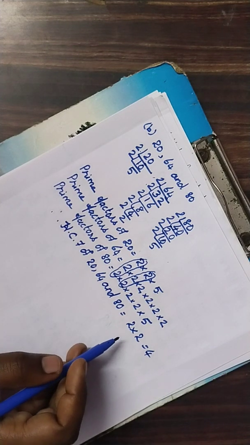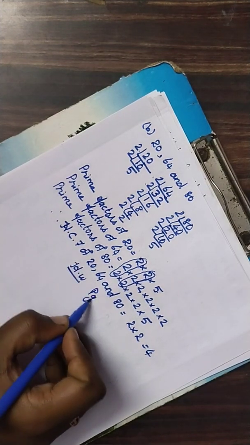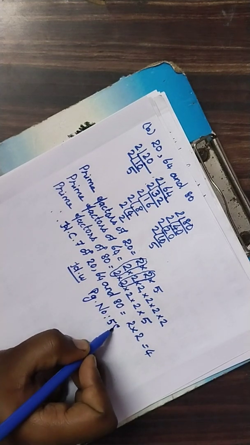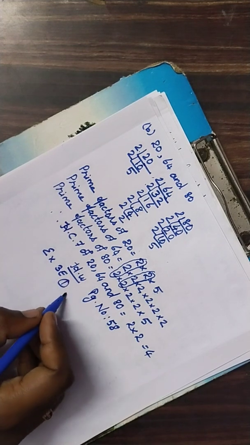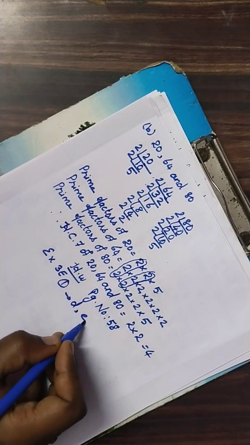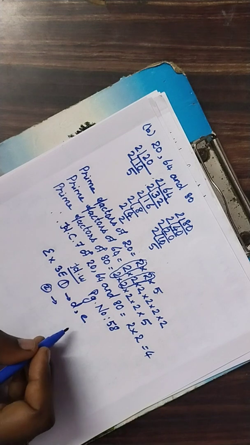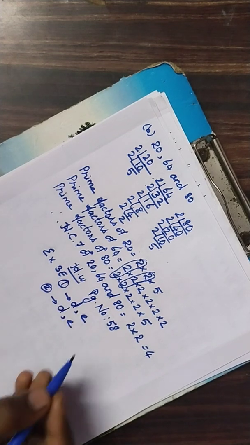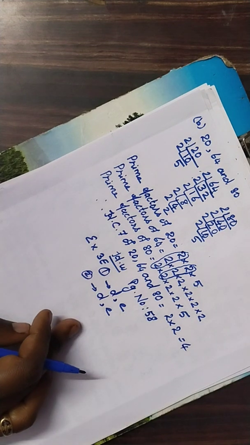Okay, then today's homework problem. Page number 58, exercise 3E, number 1, D and E, using the prime factorization method. Number 2, division method, D and E. These are 4 questions of homework. Can you do this homework? Yes or no? Yes. Okay.